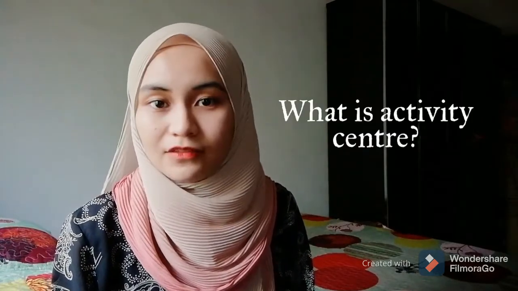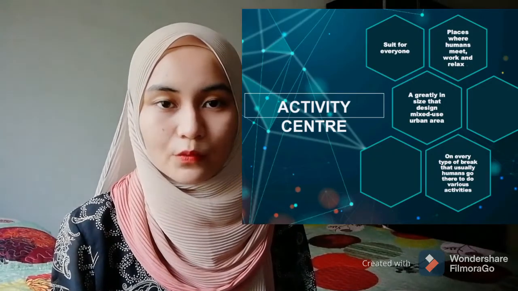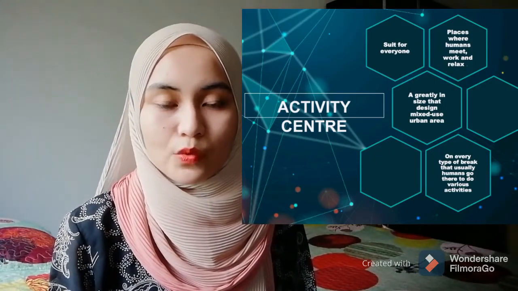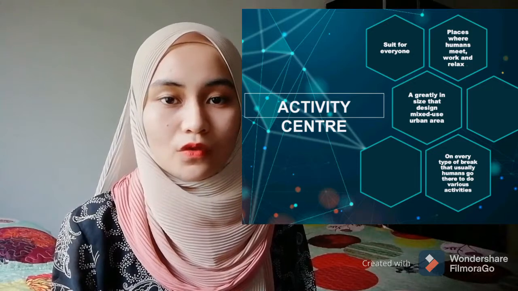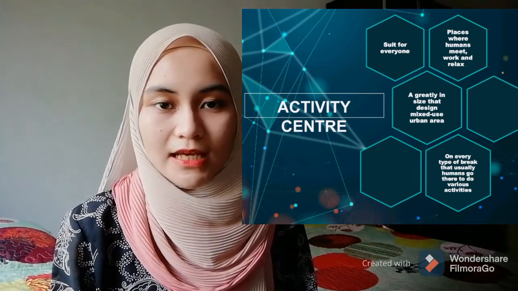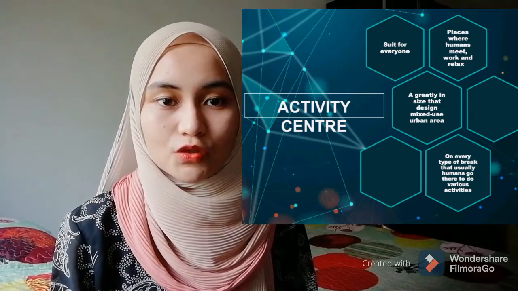Now, we want to present our selection based on an area of building that can apply AI applications and AI techniques. Our selection is Activity Center. What is Activity Center? Activity Center is suited for everyone. It is a place where humans meet, work, and relax. It is great in size and designed as a mixed-use urban area.